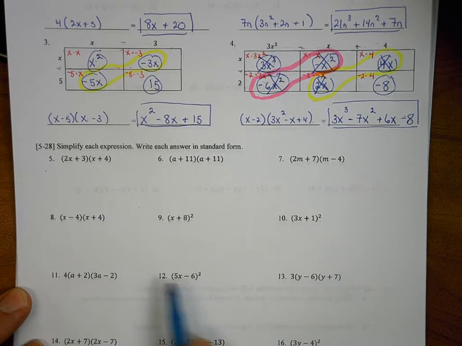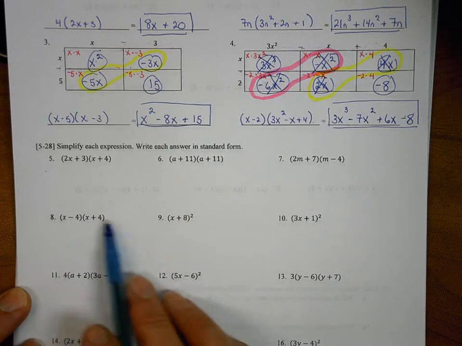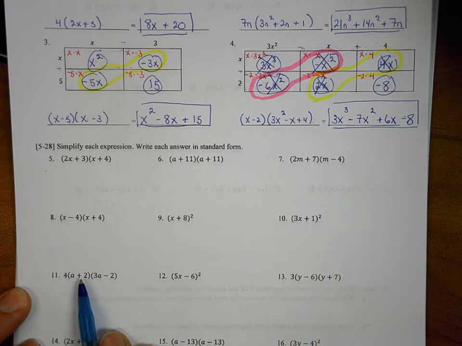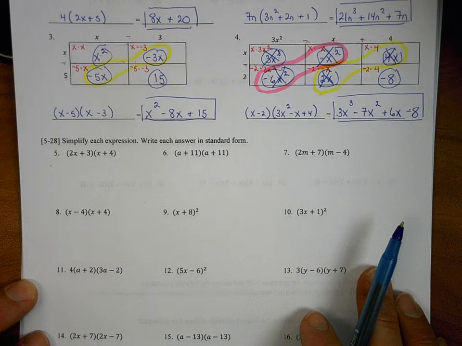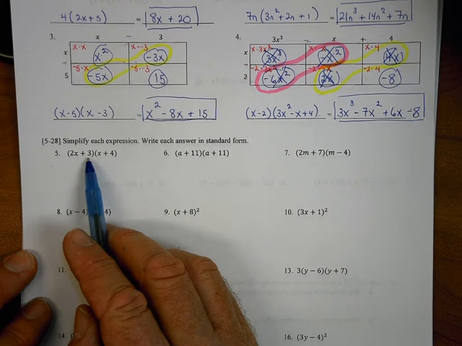1, 2, 3, 4, 5 of them. I'll do the rectangle model for the first 3 problems, and then the last 2, I'll show you a different method that we could use to multiply out polynomials.